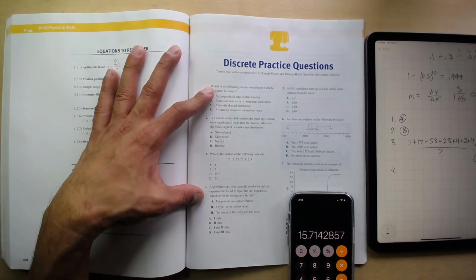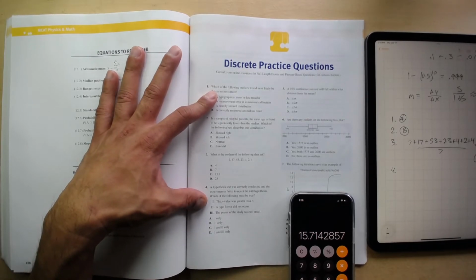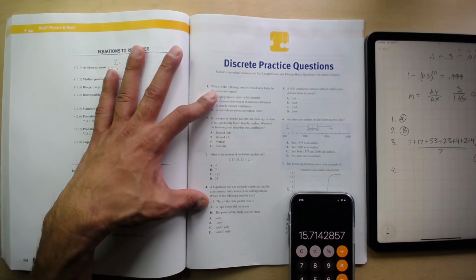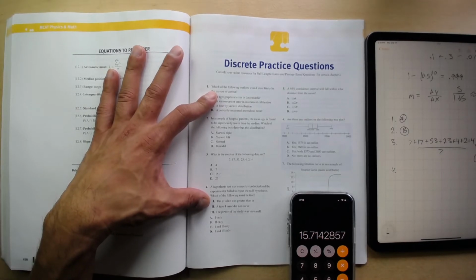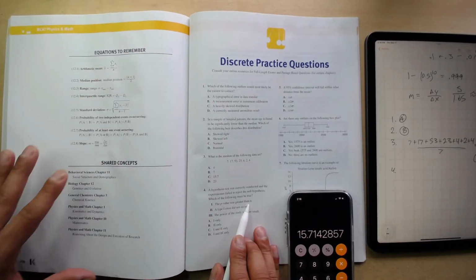4. A hypothesis test was correctly conducted and the experimenter failed to reject the null hypothesis. Which of the following must be true? The p-value was... so if the p-value is greater than alpha, you failed to reject the null hypothesis. So the p-value is greater than alpha.